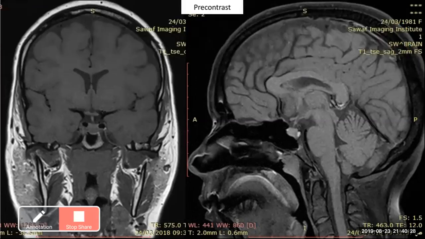Dynamic imaging depends on the fact that pituitary adenomas delay the enhancement after the normal pituitary tissue. So we should acquire continuous imaging to catch the adenoma when it is not enhancing, just like the normal pituitary.